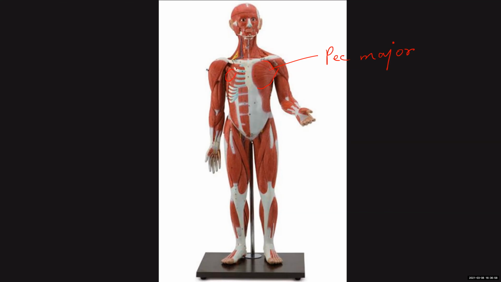And here, from the ribs to the humerus, you can see the pectoralis minor. As you can see, the ribs are exposed, which means some of the muscles and the fascia, etc., have been removed. So basically, pectoralis major is removed from here.